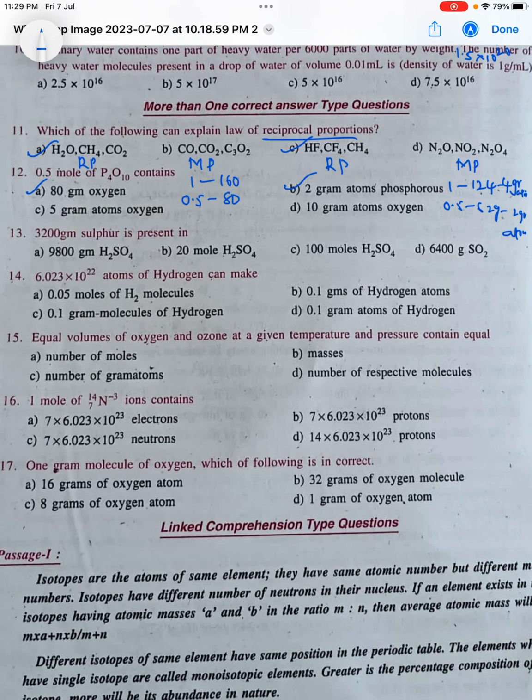This is also correct. Next, 5 gram atoms of oxygen is said. Yes, this is also correct. How? For 1 mole, 160 I said, that is nothing but 10 gram atoms present. For 0.5 mole 80, then half of this is 5 gram atoms. So 5 gram atoms, but not 10 gram atoms. So A, B, C are correct.